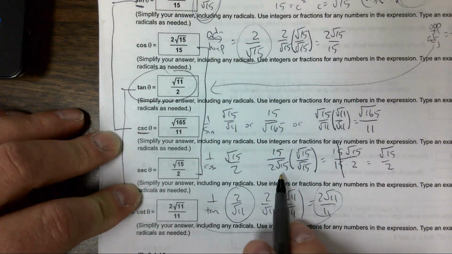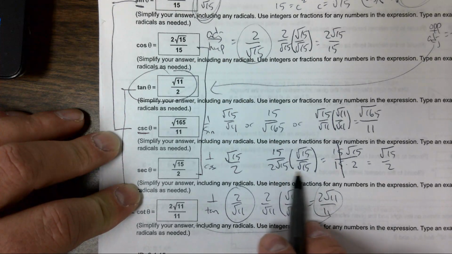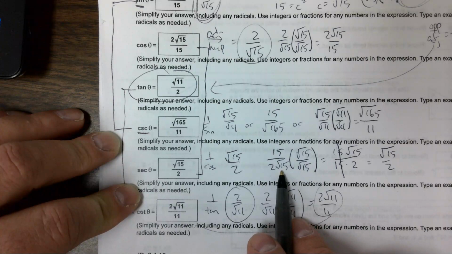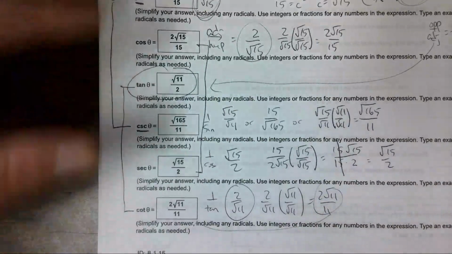Now again, notice it's 2 times square root of 15 times square root of 15. If you have 2 of the same thing underneath the square root, then just the square root goes away. And so it's just the number. So that's how number 5 works.